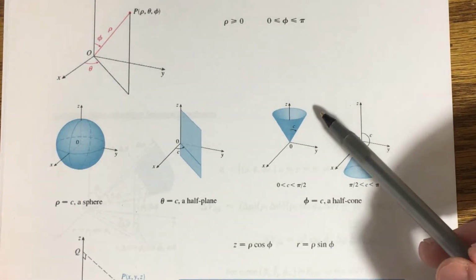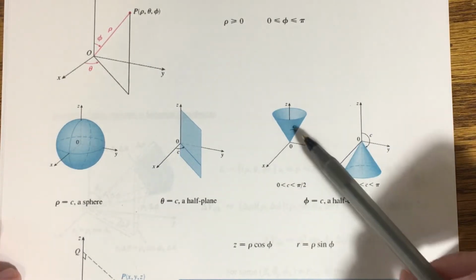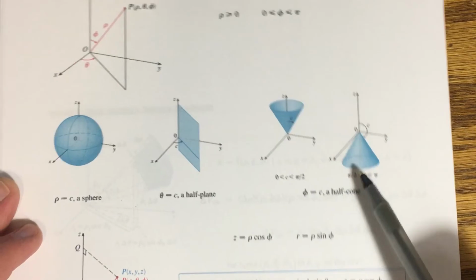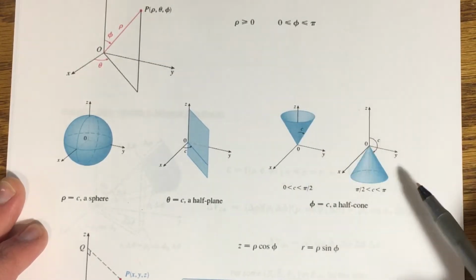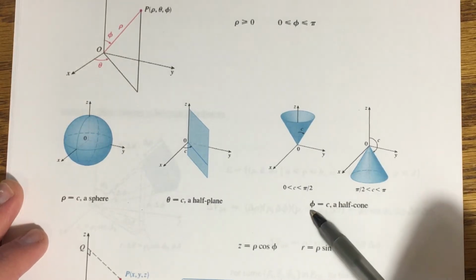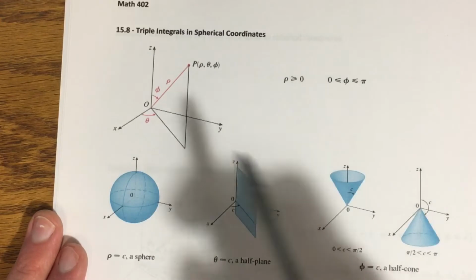If you remember back when we talked about quadric surfaces, mathematically speaking, in this context, a cone actually has two parts to it. It has the part that opens upward and a part that opens downward if that cone is symmetric about the z-axis. However, if phi is equal to a constant, that's only going to give us a half cone. And you can visualize that here.